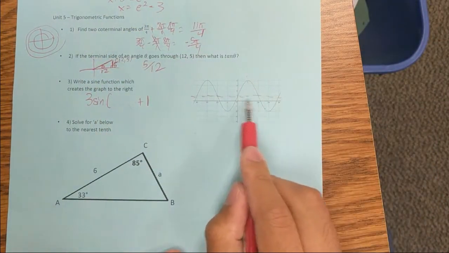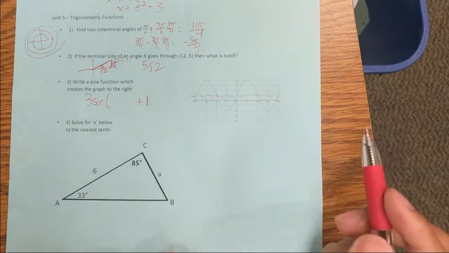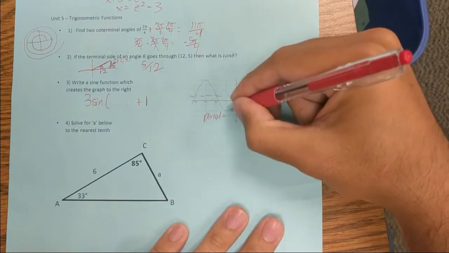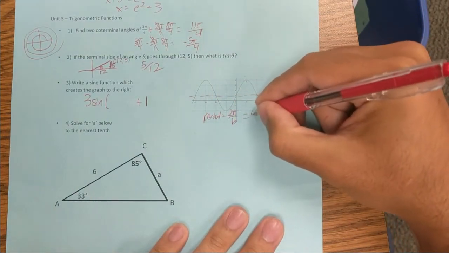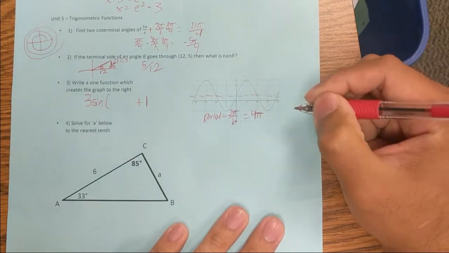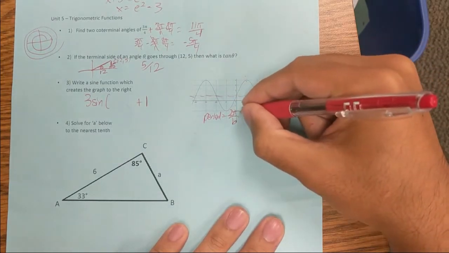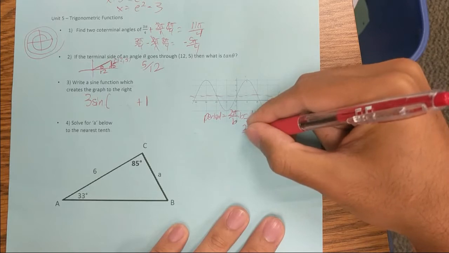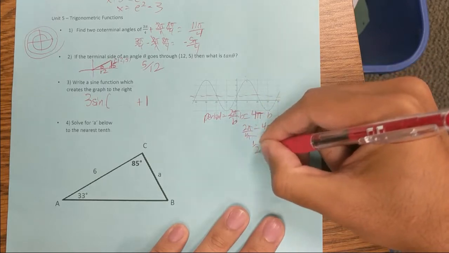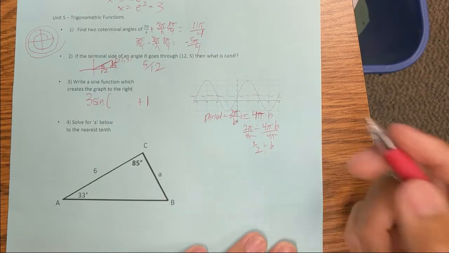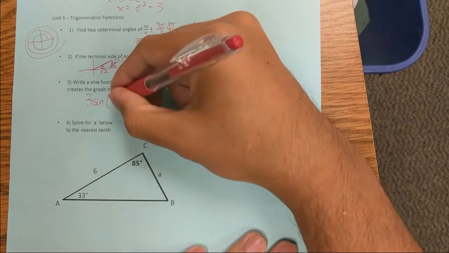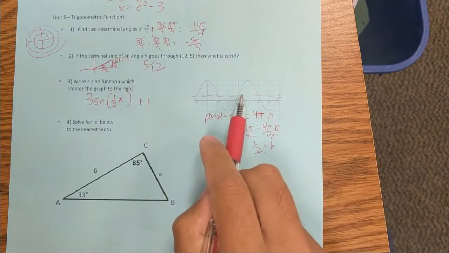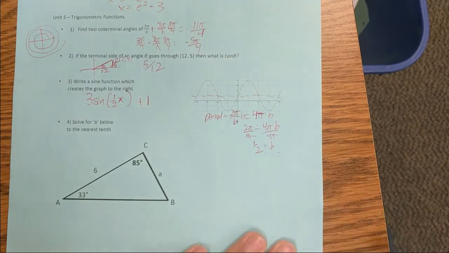From 0 to 4 pi, it takes 4 pi units to get through one period. And we know that for sine, the period is 2 pi over b. In this case, that becomes 4 pi. So let's get the b by itself. Okay, b is a half. So b is the coefficient of x. And there's no phase shift because sine starts at its midline heading upwards, and that's what happens here.